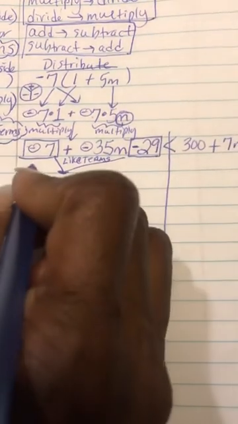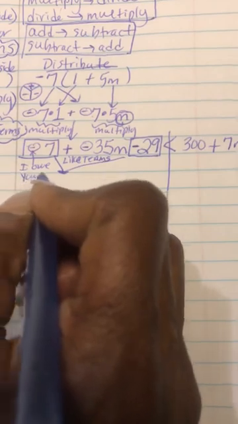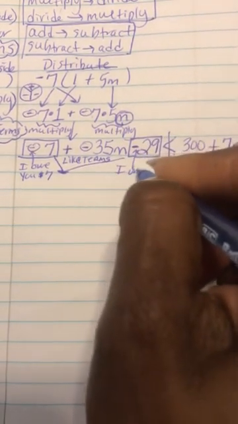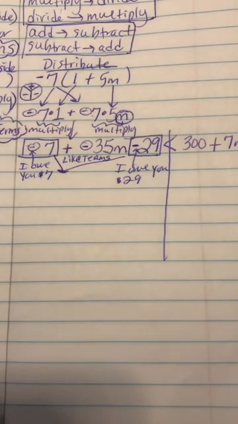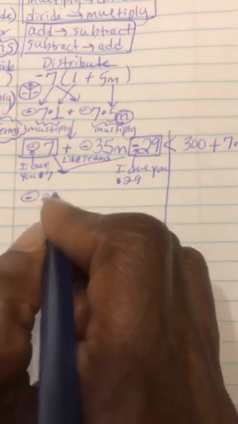So I'm going to add them together. If I owe you $7 and I owe you, because remember this means I owe you $7, and then I owe you $29. What does that mean? 29, 30, 31, 32, 33, 34, 35, 36. It means that I owe you $36.